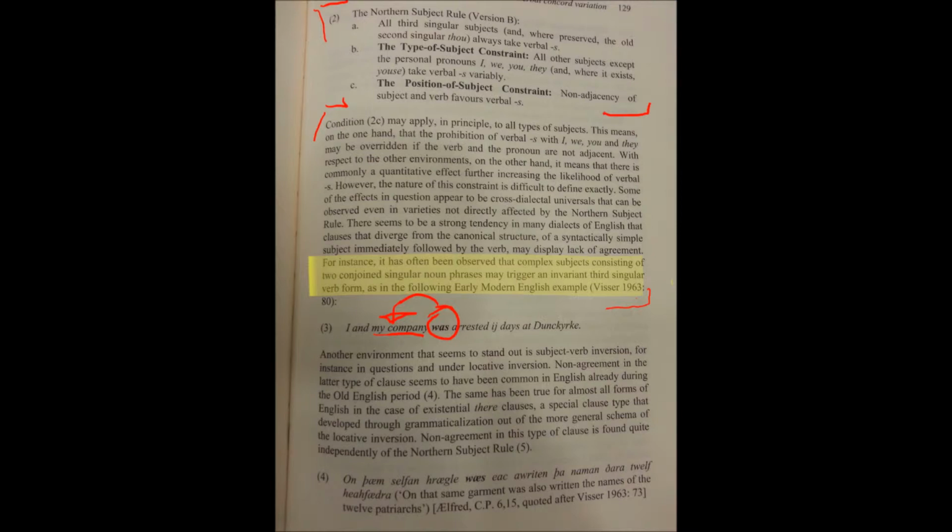The second one is the type of subject constraint: all other subjects except the personal pronouns I, we, you, they take verbal -s variably. And the third one concerns the position of subject constraint: where there is non-adjacency of subject and verb, the verbal -s is more likely.